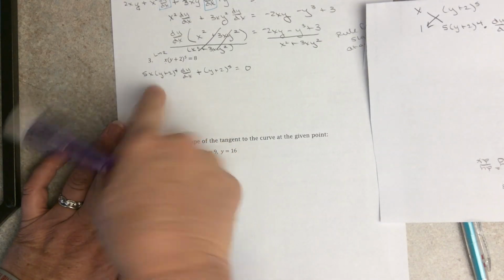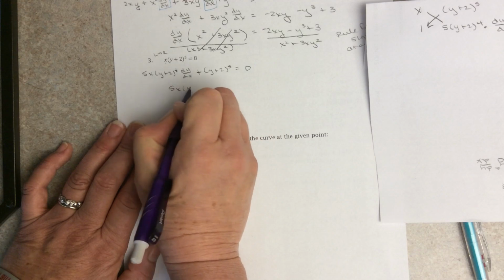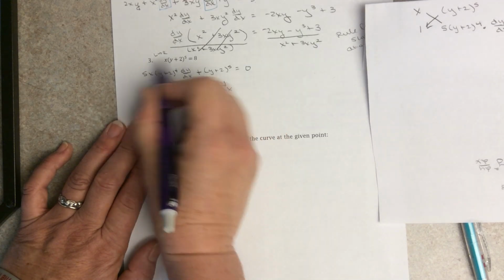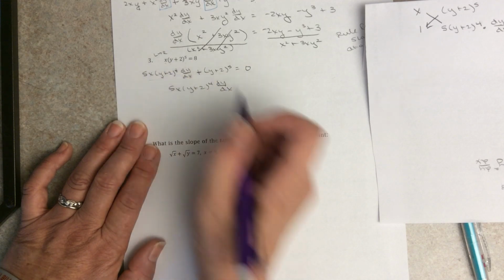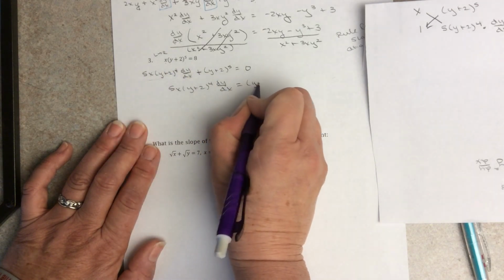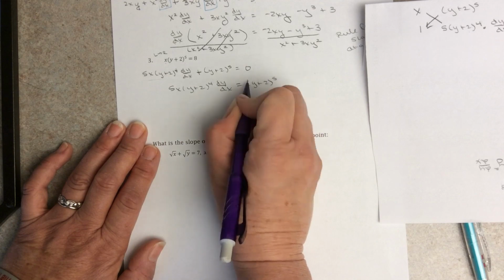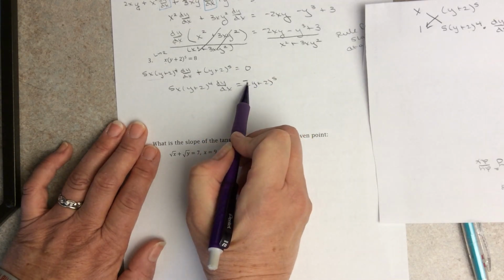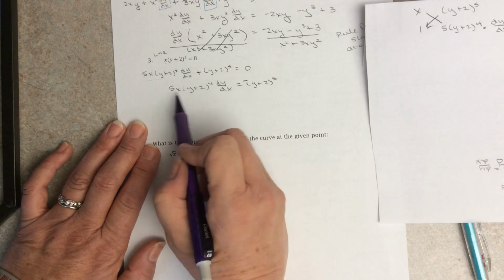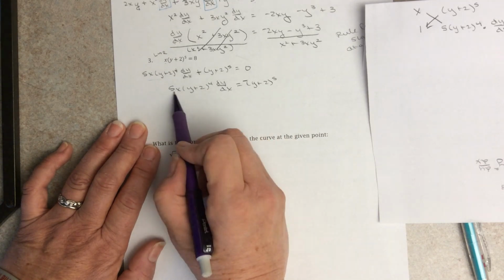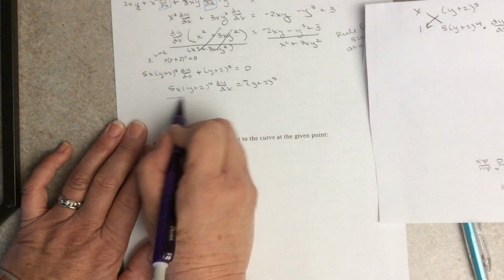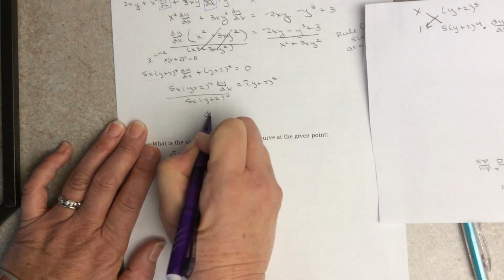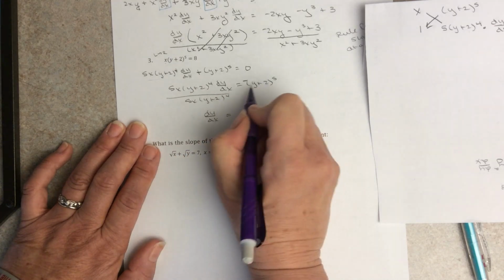So now I only have one dy/dx, and that's going to stay on the left-hand side. So it's got to stay with all of its factors. This is all connected into one clump. And the other term will move to the right with a negative in front. And then I'll just divide away these two factors from the left-hand side so that I can solve for dy/dx.